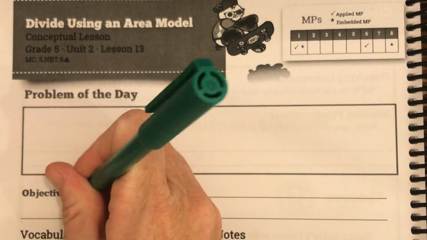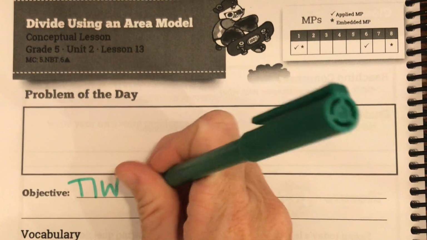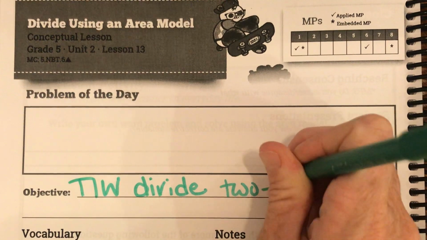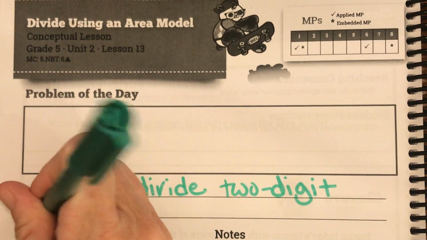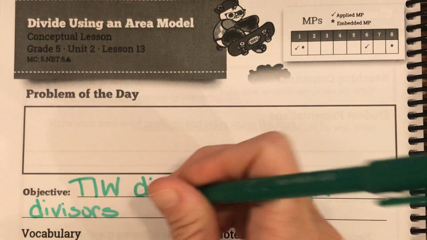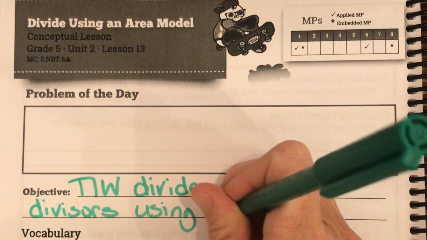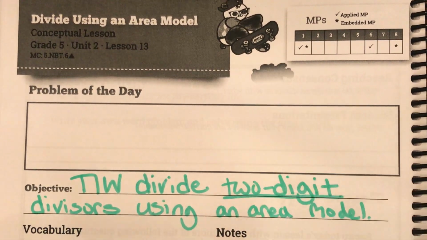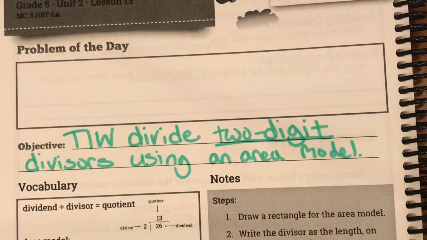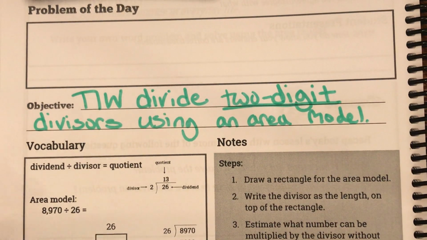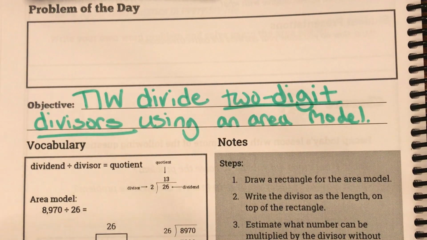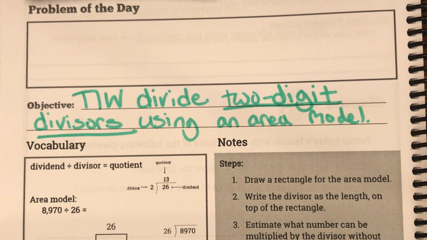Okay, so our objective today: I will divide two-digit divisors using an area model. Okay, so here's our new part of today. We're still using our area model, but these new two-digit divisors are kind of the game changer. They're going to make our problems a little trickier, and they're going to even make us have to maybe do some side work.